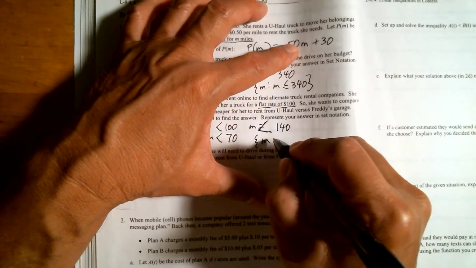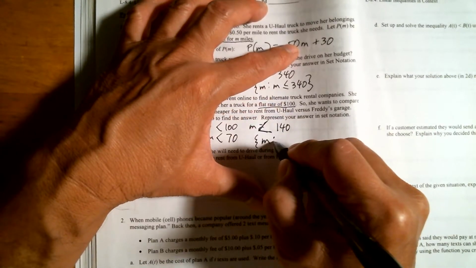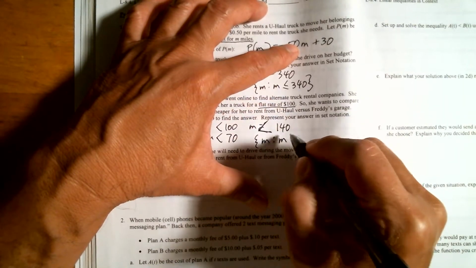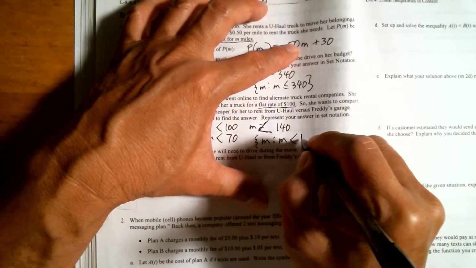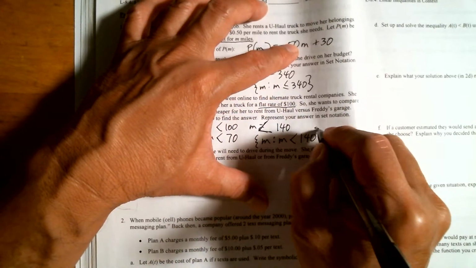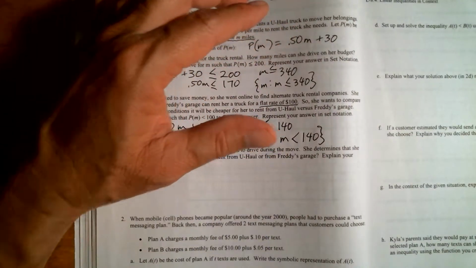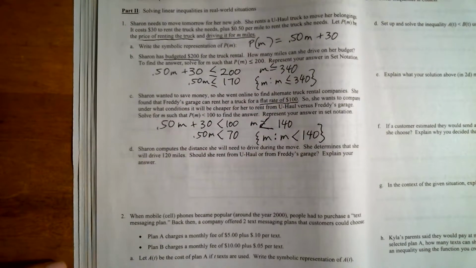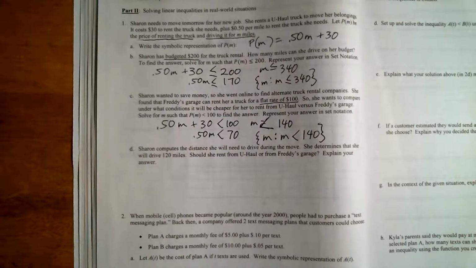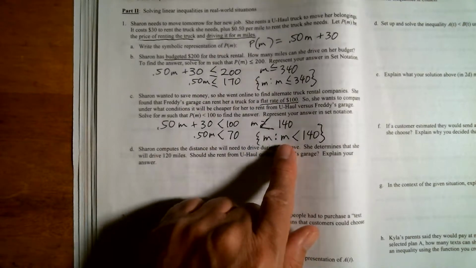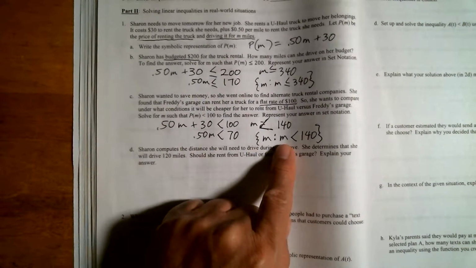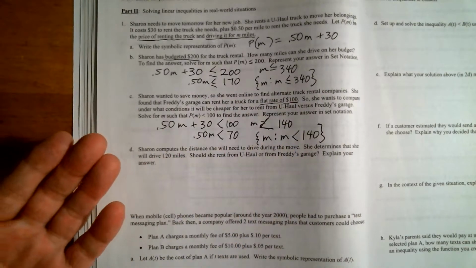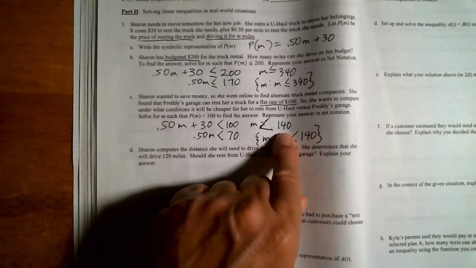All values m such that m is less than 140. Okay? So this tells us with $100, she can drive 140 miles. Okay?